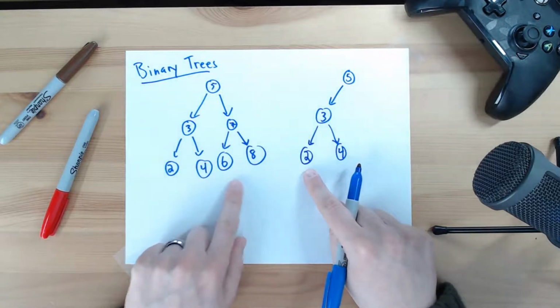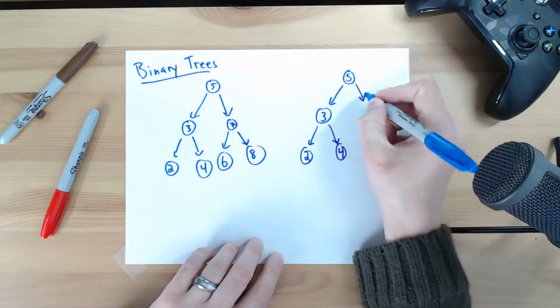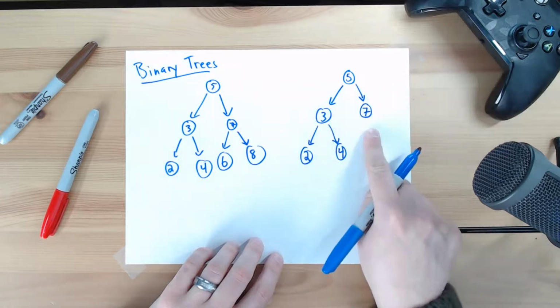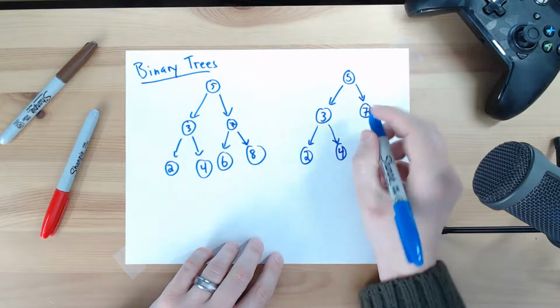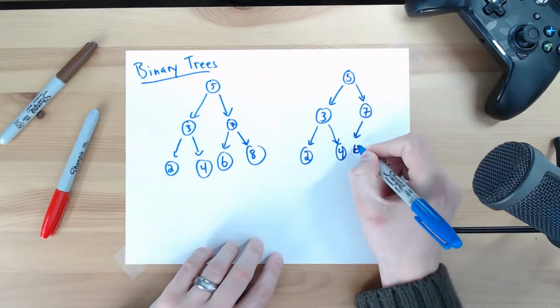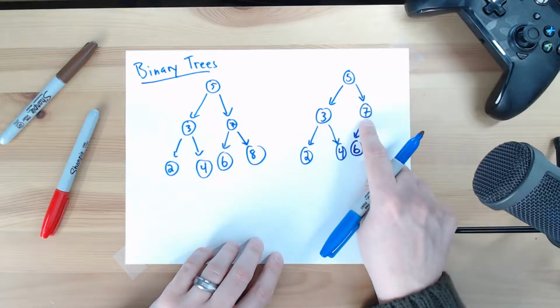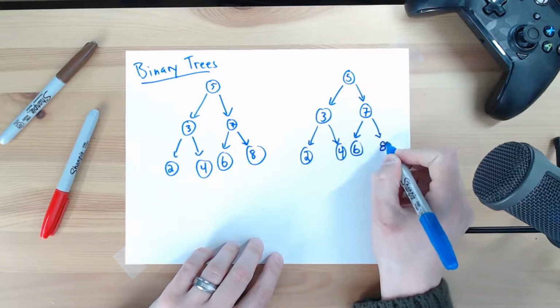You can kind of see how this is starting to be assembled. If I insert the element 7, that's going to be greater than 5. So I end up with something that looks like this. If I want to insert the element 6, that is greater than 5, and then less than 7. So I'm going to insert it on the left side of 7. And if I want to insert the element 8, it's greater than 5 and greater than 7. So I'm going to put it on the right side of my 7.